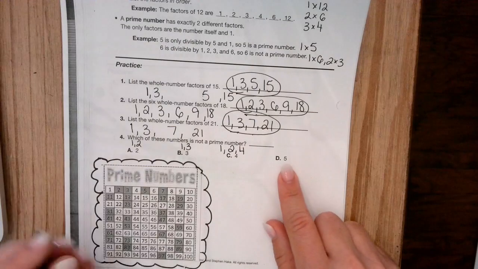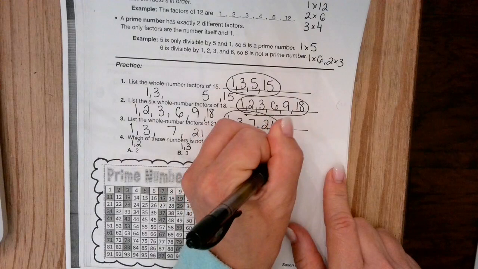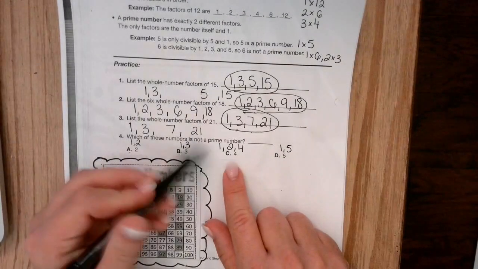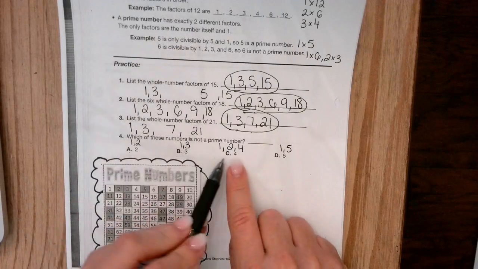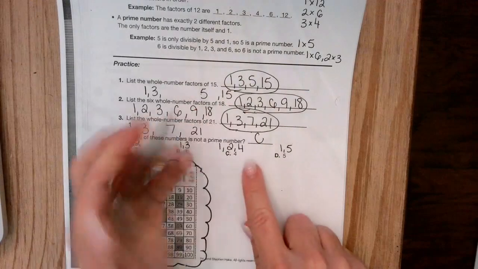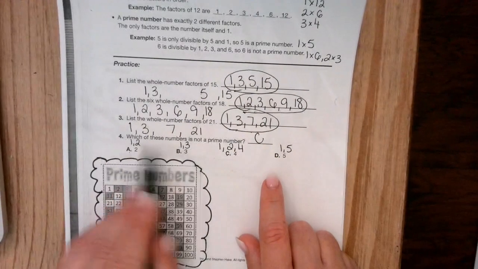And then let's do 5. 5 only has 2 factors, 1 and 5. So the only one that is not prime would be C. So if you chose C, you are correct, because C actually has 3 factors instead of just 2 like all the other ones.